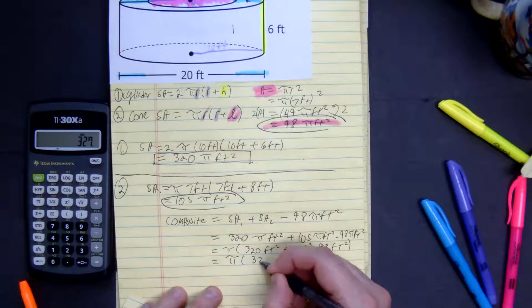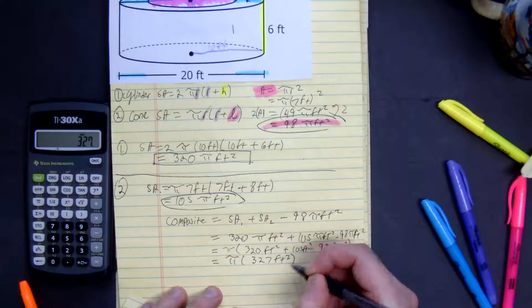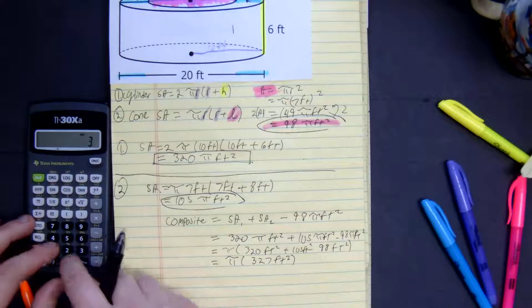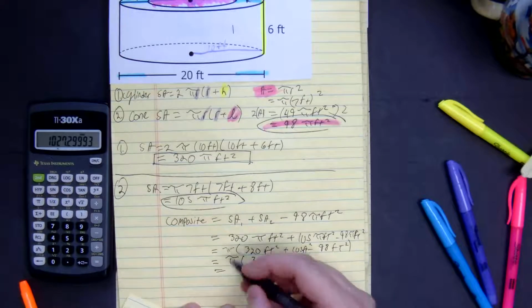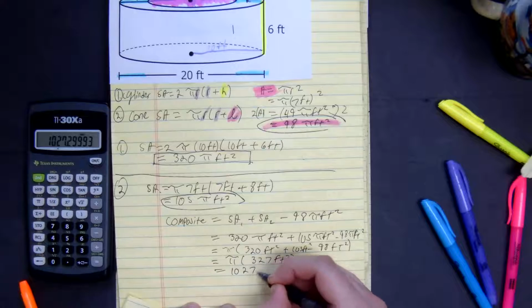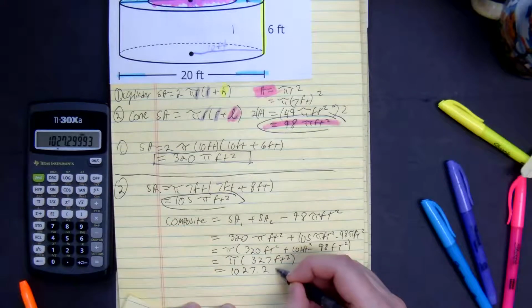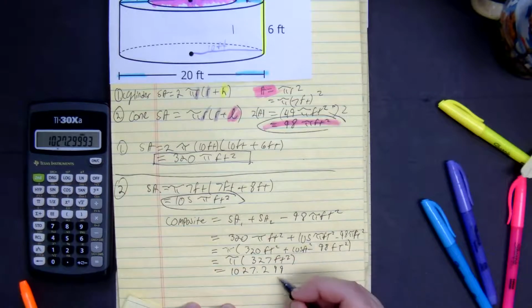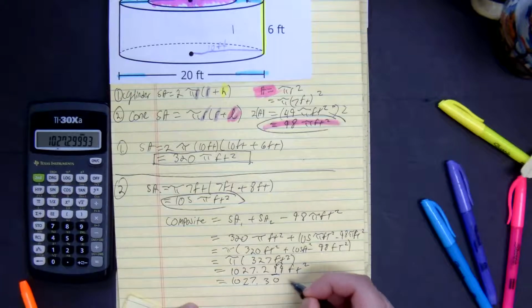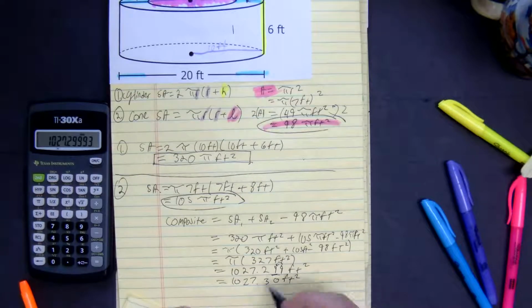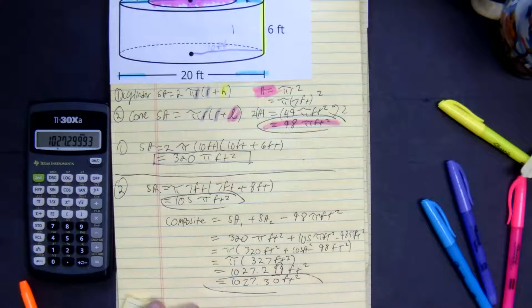is 327 feet squared times pi, 3.14159. We get our answer is about 1027.299, round to the nearest hundredth. Round that up, so we get 1027.30 feet squared, and that's it.